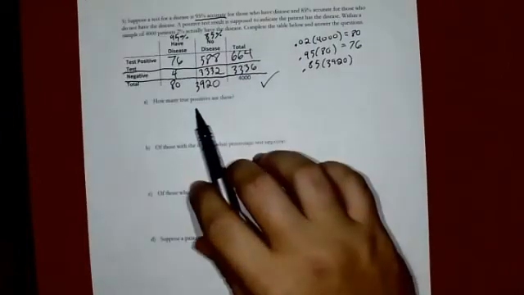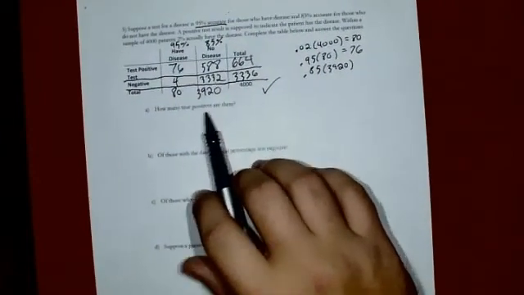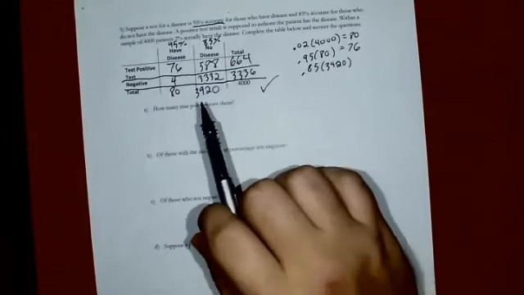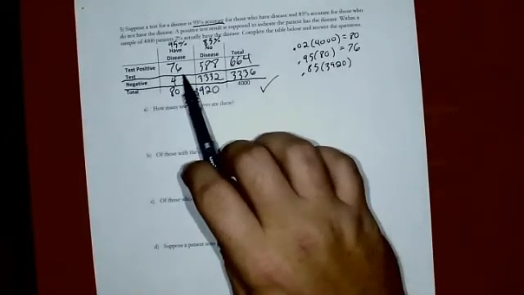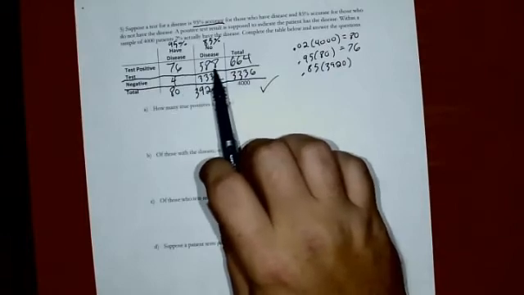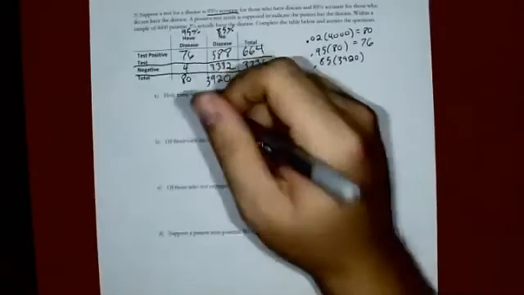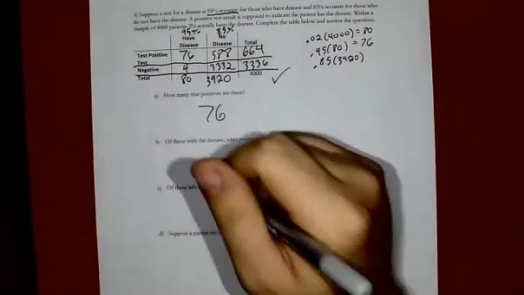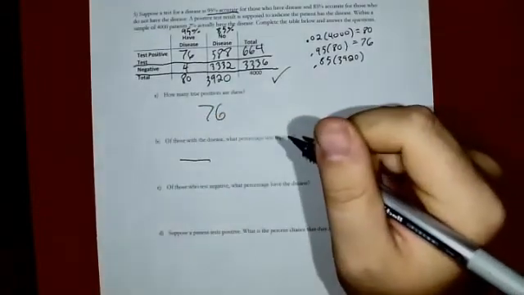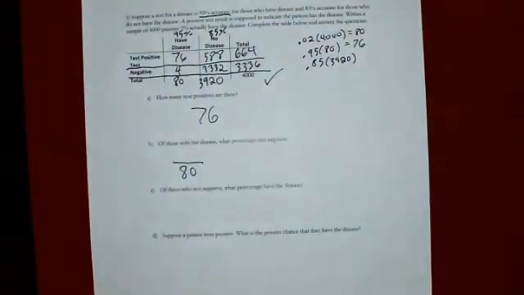So how many true positives are there? So how many people tested positive and the test was correct? So there's 76 who tested positive that have the disease. There's 588 people who tested positive and are clean. Well, if you test positive, you're supposed to have the disease. So there's 76 people who tested positive and do indeed have the disease in this population. Of those with the disease, I'll pause there. So how many people have the disease? That's 80 people.